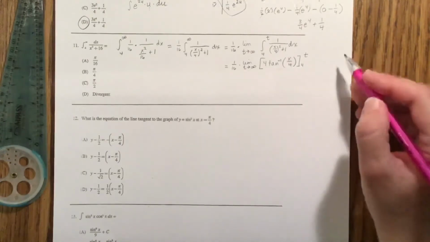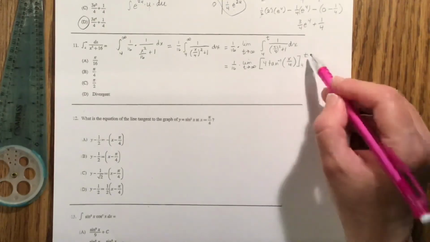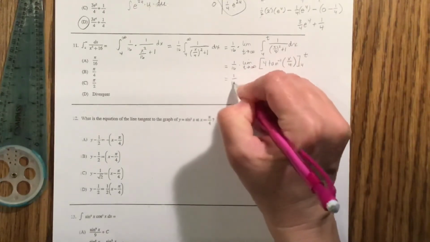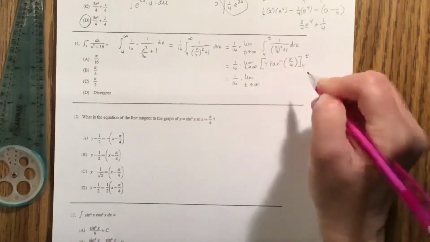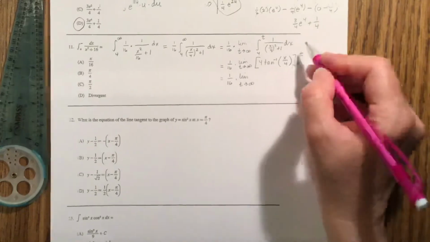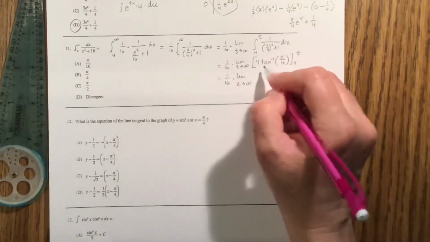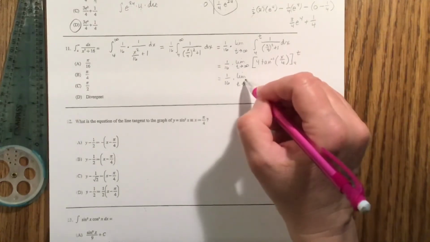Okay, so now I can evaluate. So I'm still waiting on taking a limit because I need to evaluate. I'm going to substitute in t. Let me bring the 4 out in front also.